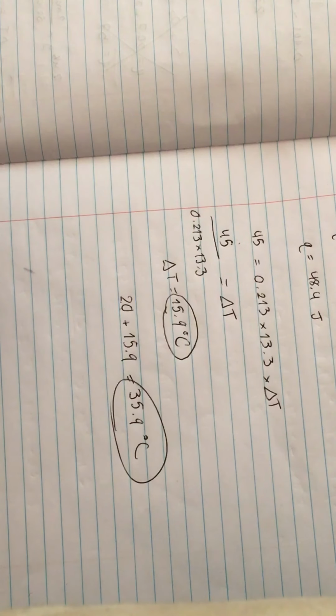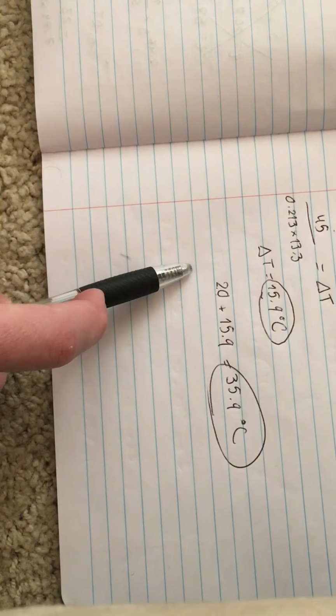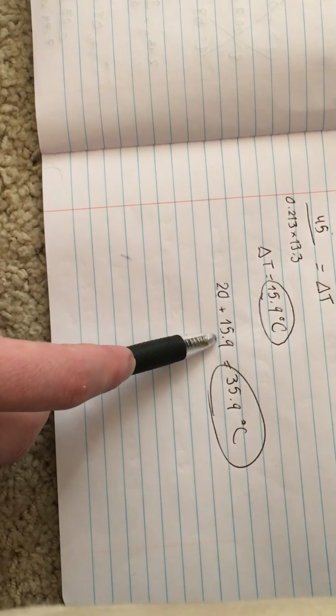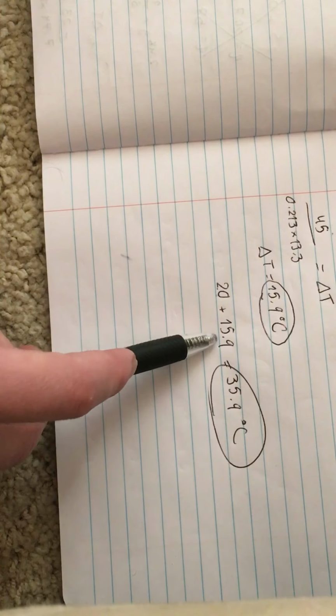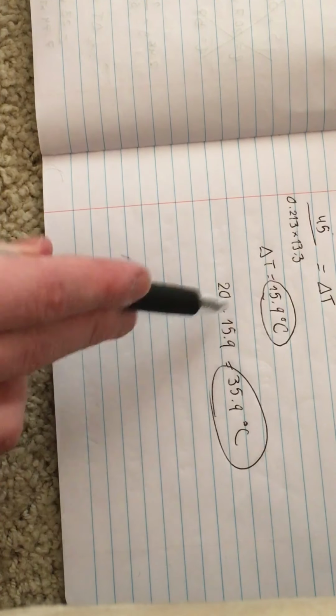But make sure you pay attention to whether it's asking for the change in temperature, in which case you can just put this. Or if it says something like the final temperature, you have to take the first one it gives you and then add this one. Or it could even say something like the initial temperature, and it could give you the final one, in which case you'd have to subtract this.